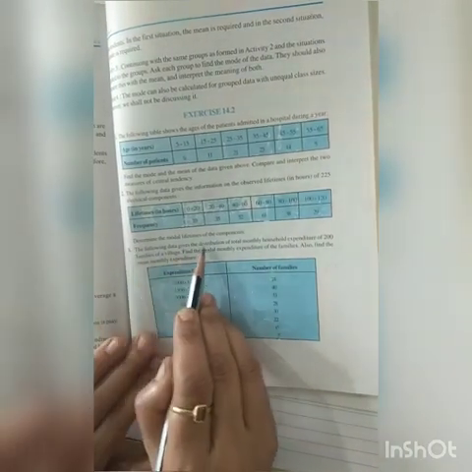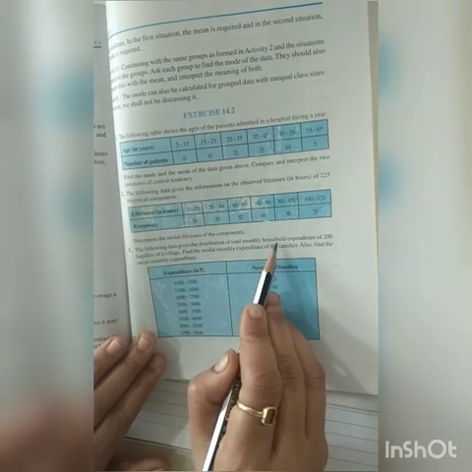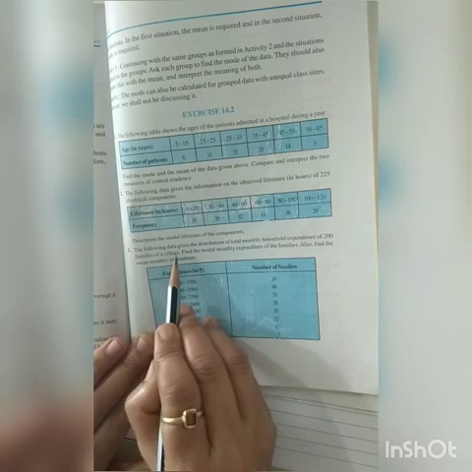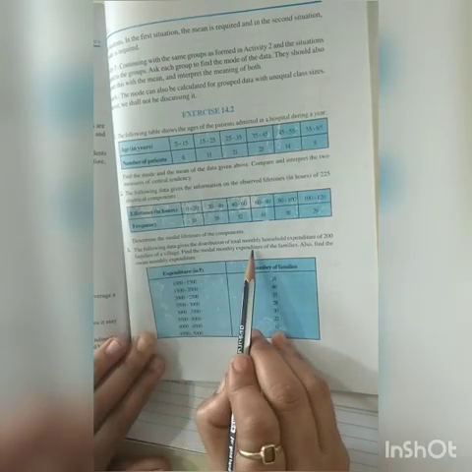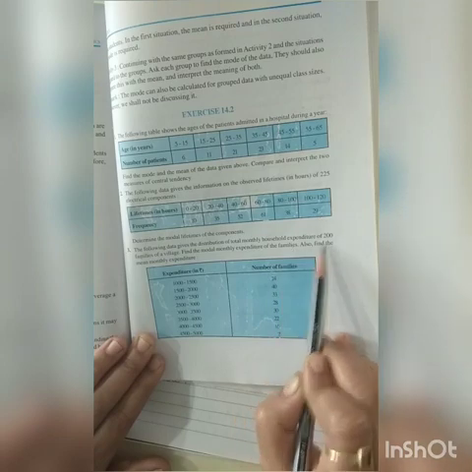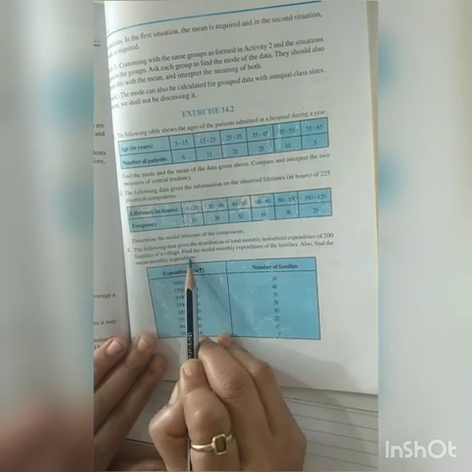Now let us start the question number 3. The following data gives the distribution of total monthly household expenditure of 200 families of a village. Find the modal monthly expenditure of the families. Also find the mean monthly expenditure.